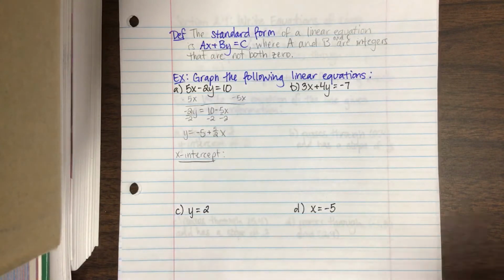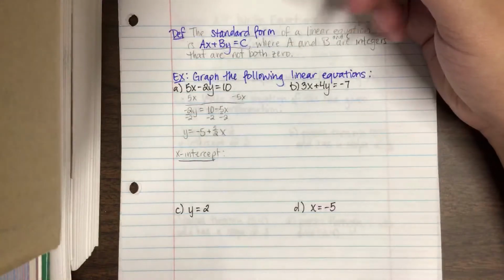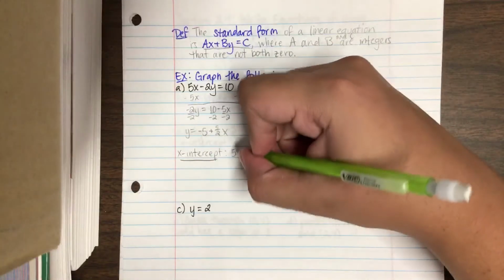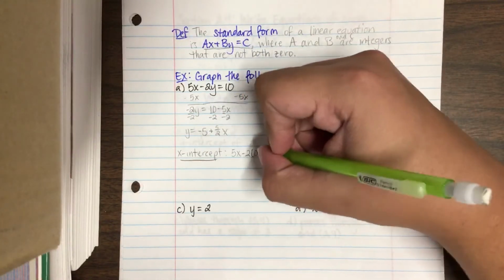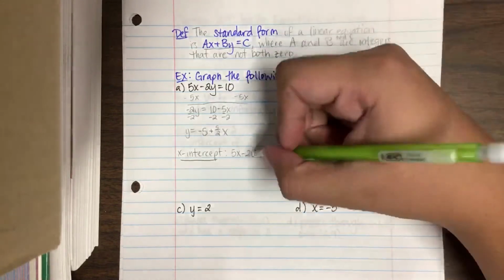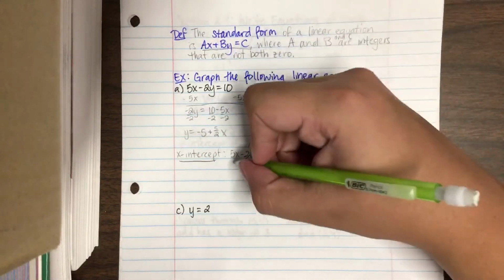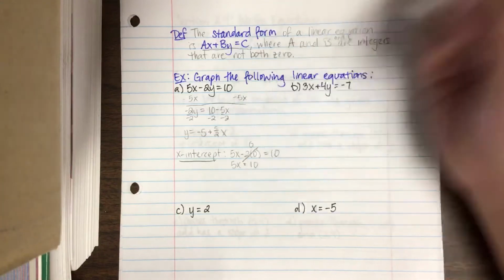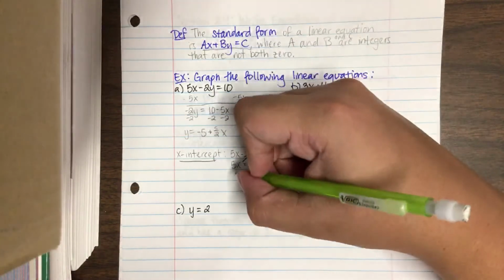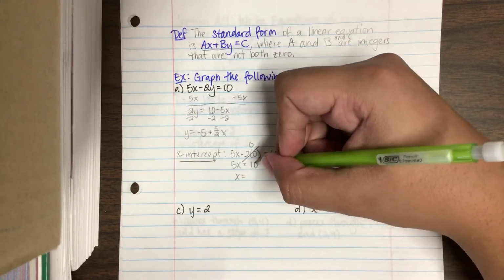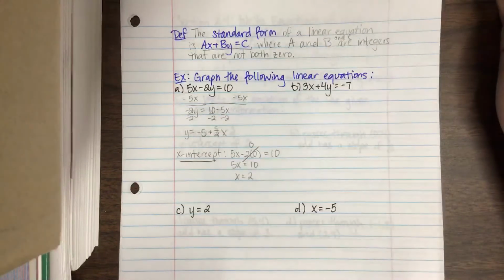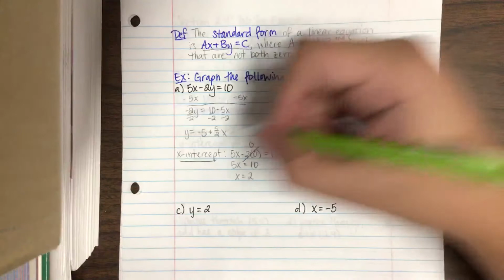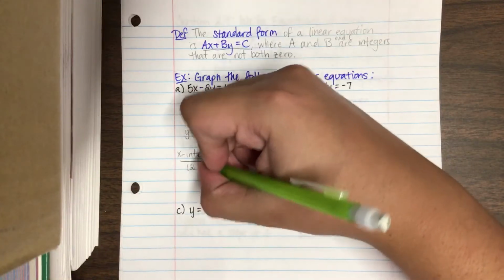In that case, I can plug in 0 for y. What happens then? Well, this goes to 0, so I'm left with 5x equals 10. When I divide by 5, I get x is equal to 2. So there is our x-intercept. Our x-intercept is (2, 0).